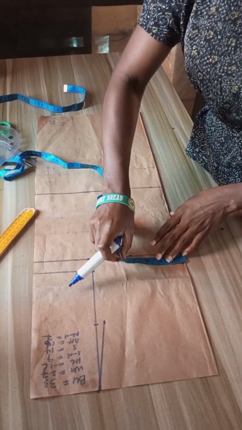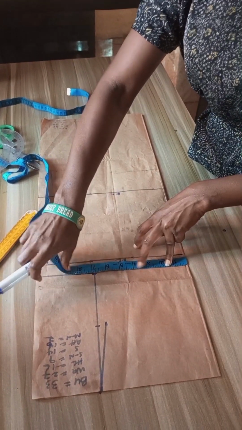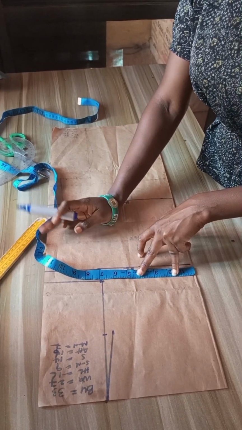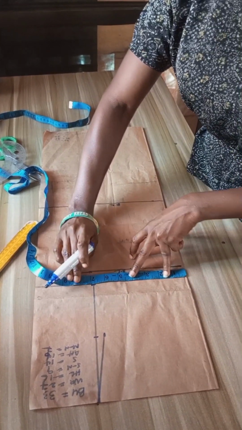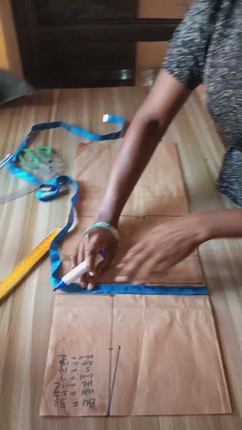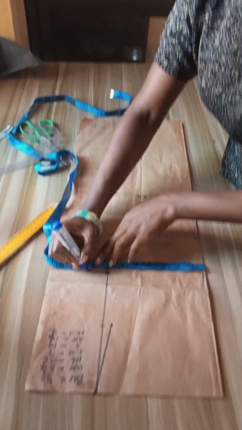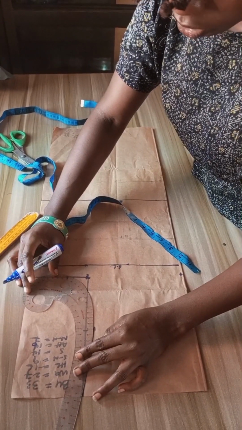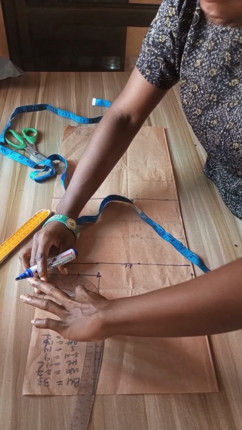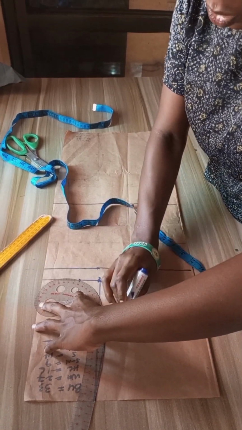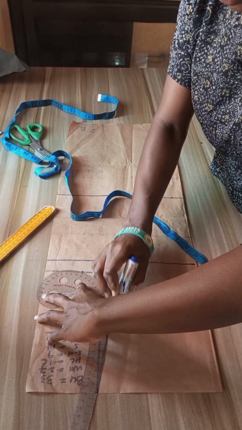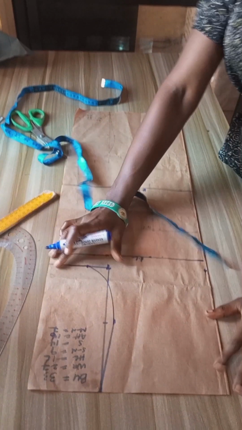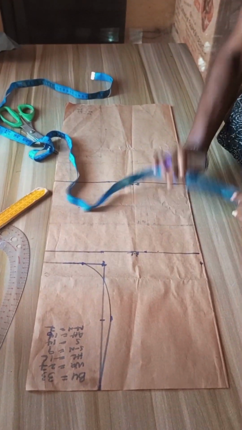Then we are going to take our bust measurement. We'll take our bust measurement at the armhole line. For this pattern, our bust measurement is 33. So we divide it by 4, which will give us 8 1/4. So we are going to mark 8 1/4 at the armhole line. Then we'll use our French curve to connect the lines together so that we can have a well curved armhole.